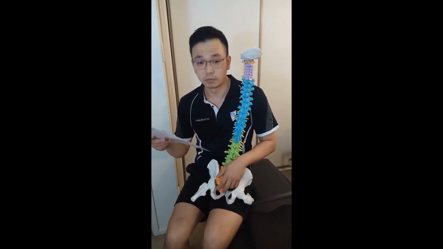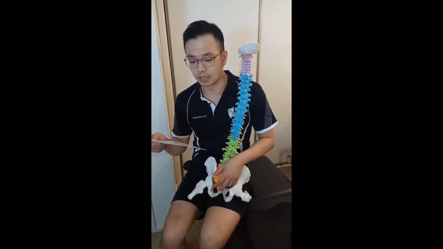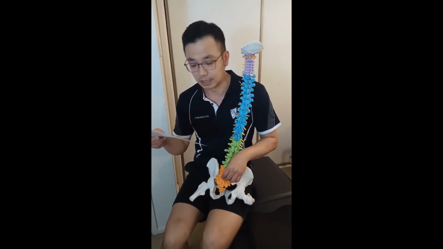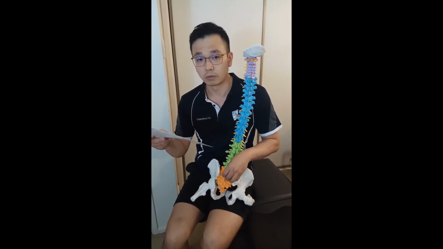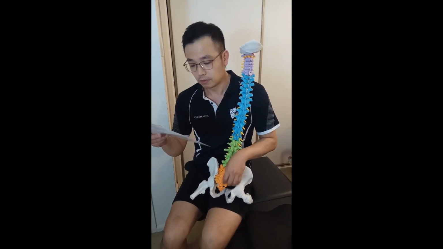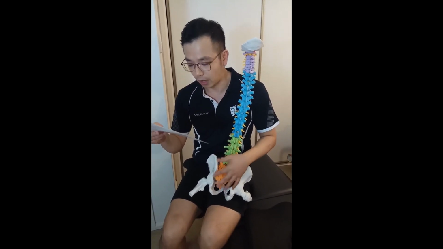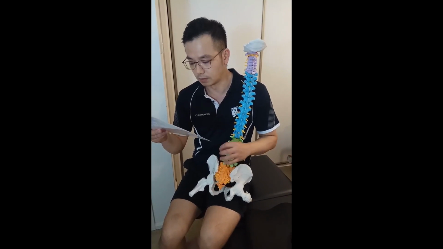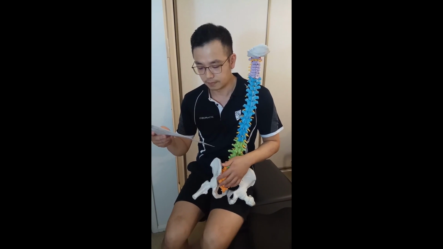There are two main groups of SI dysfunctions. The first one is hypermobility, and the second one is hypomobility. The core muscles, which are the transversus abdominis and oblique abdominals, through their attachment to the iliac bones, help closure of the pelvis and improve the position, control, and stability of the SI joints.